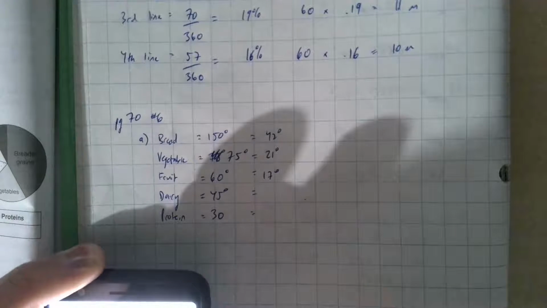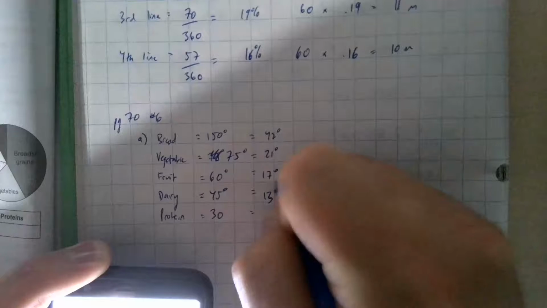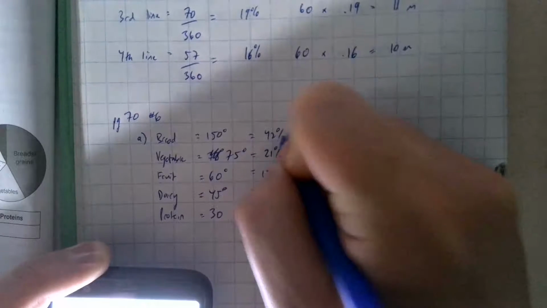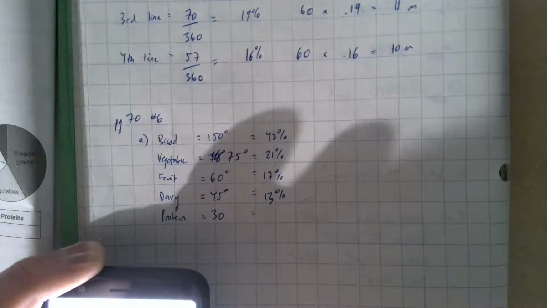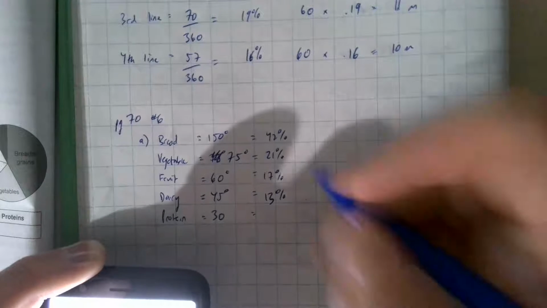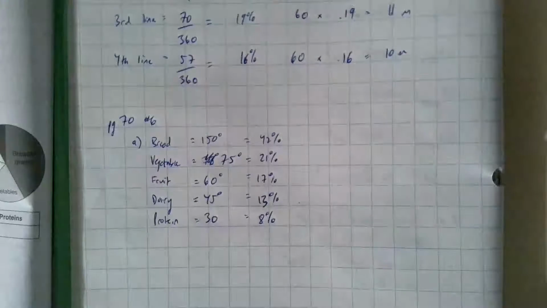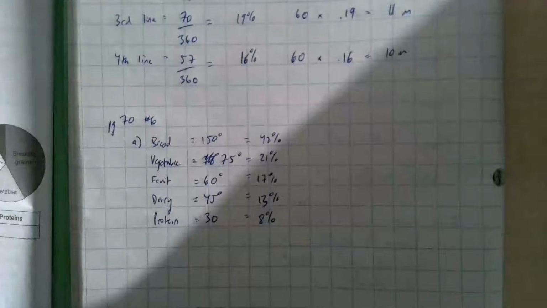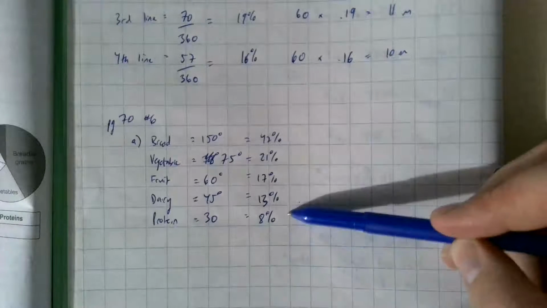45 divided by 360 is 13%. 30 is 8%. Okay, so I already know this just because I did these questions. All these were rounded up, and this was the only one that stayed the same.